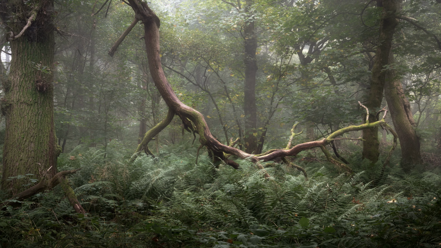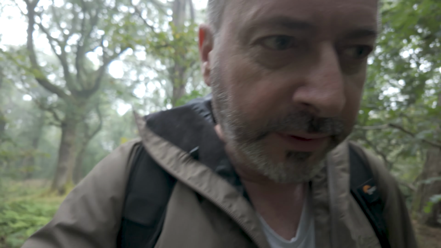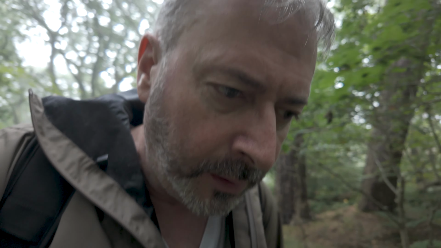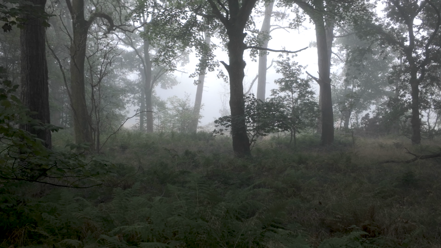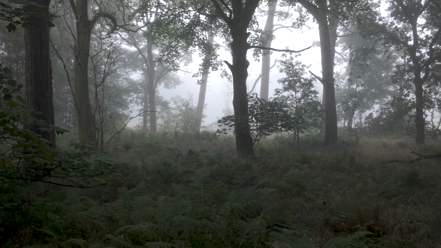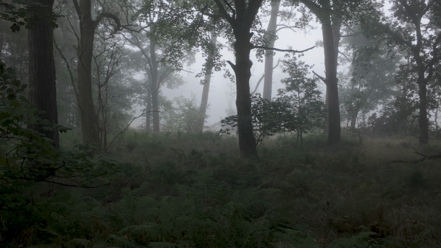Yeah, took that first shot. Always important to get the first shot on the camera. I'm just wandering around here now looking to see if there's any other potential compositions, because we have these trees as well.